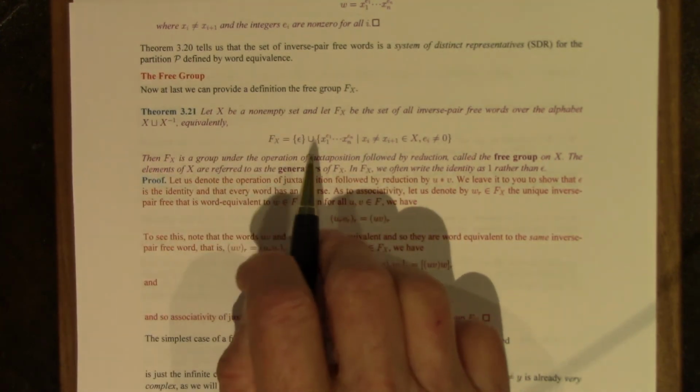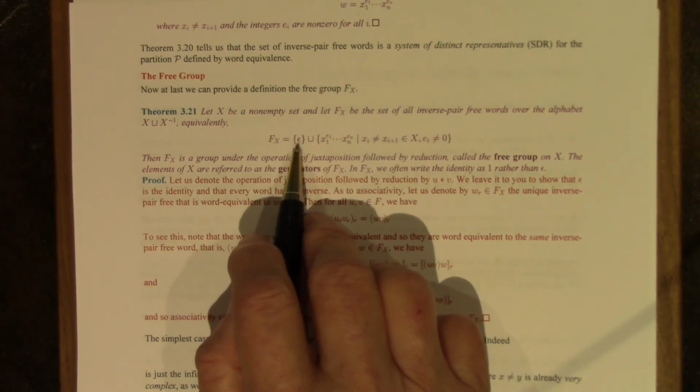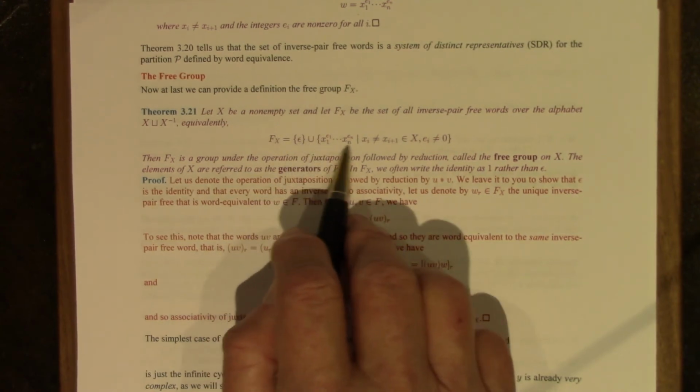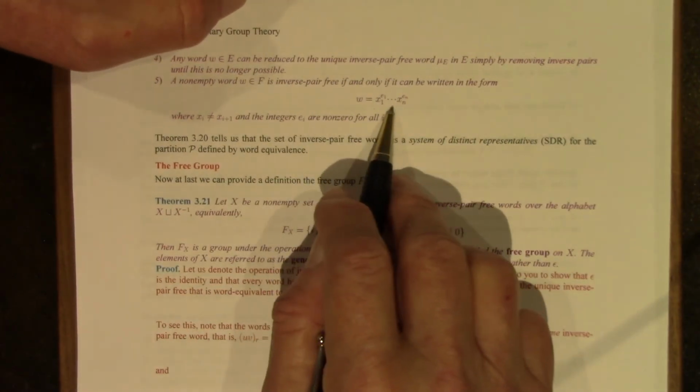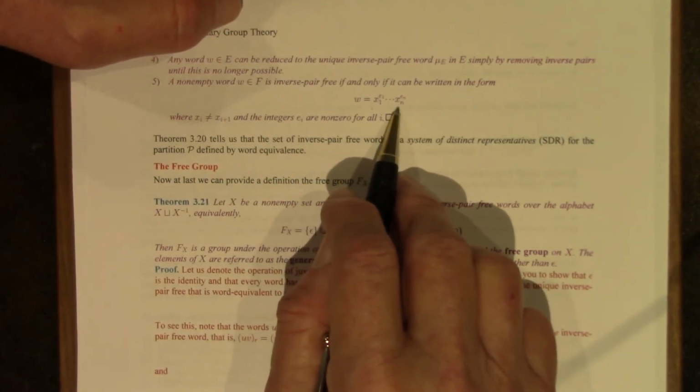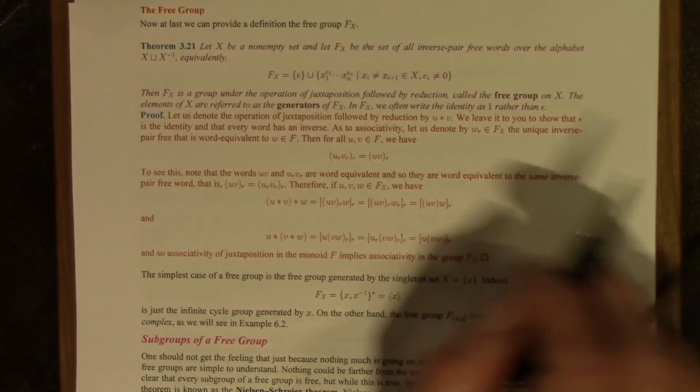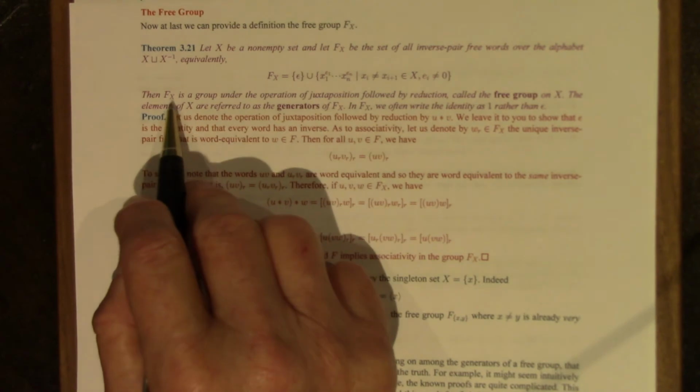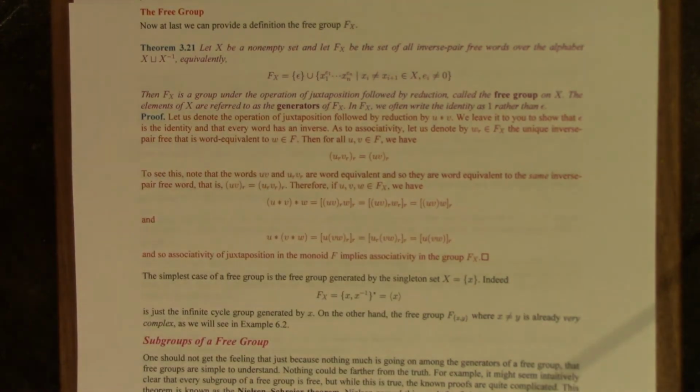So we include the empty word and all words of this form, which is equivalent to saying all inverse pair free words by the theorem we looked at earlier. Okay. Then this set is a group under the operation that consists of juxtaposition followed by reduction. Juxtaposition alone won't do it, as we talked about earlier, because it doesn't shorten anything. But we can then reduce, and that is the group operation.